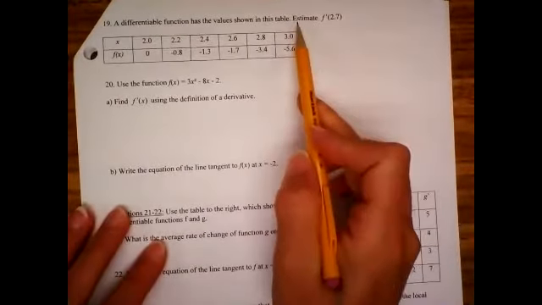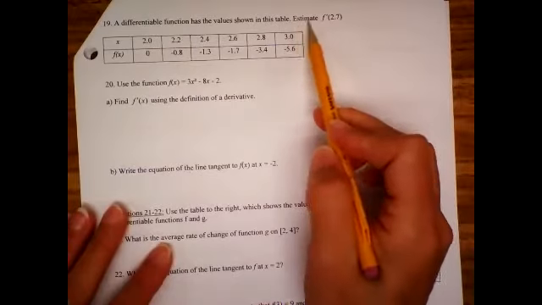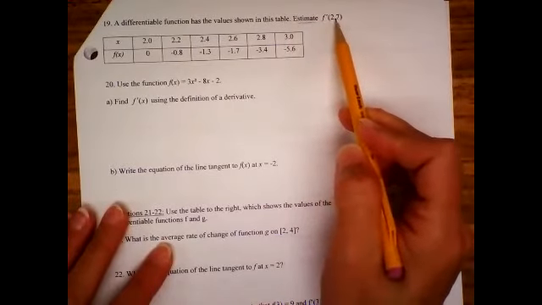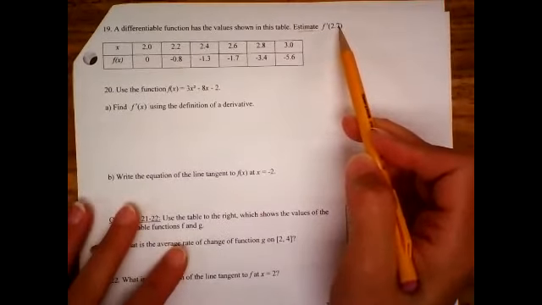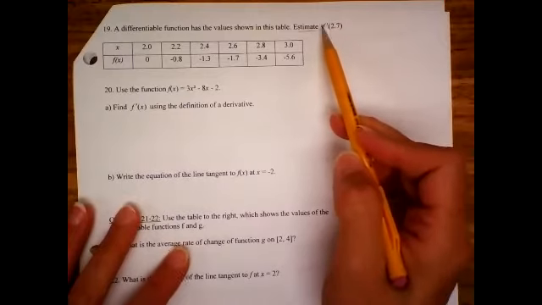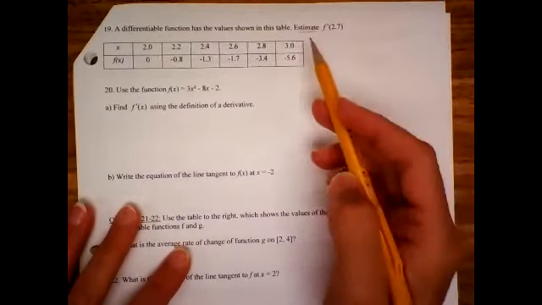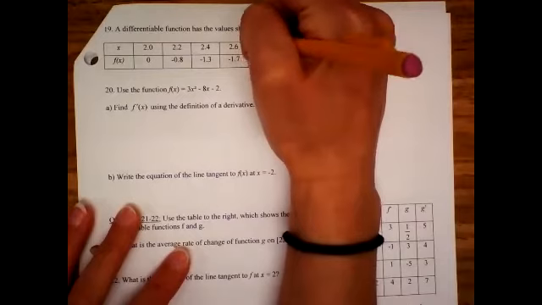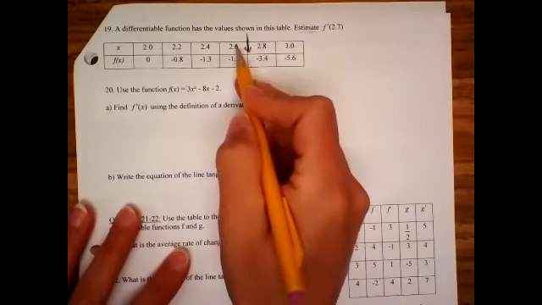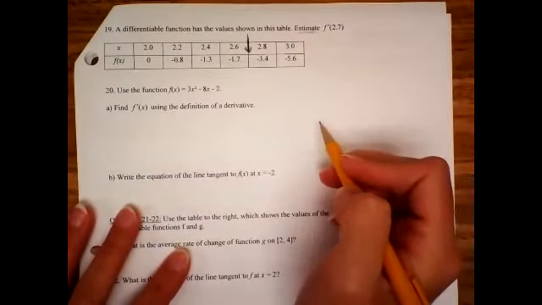All right, for number 19, we're given values in a table. Estimate the derivative at 2.7. So we can't find a derivative exactly because we don't have a function. To estimate it, we're going to do a slope. So 2.7 would be somewhere in between here. And so these are the 2 points that we're going to use.